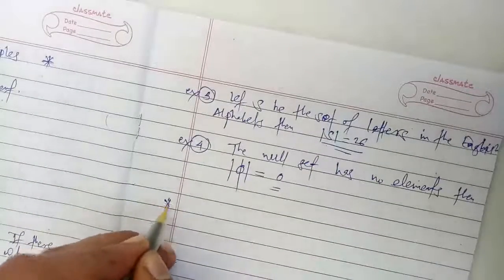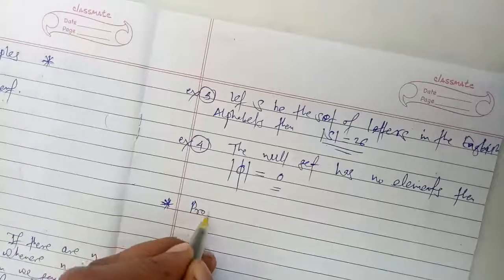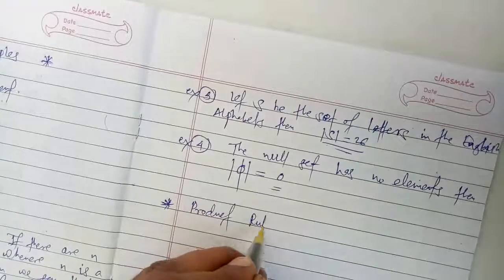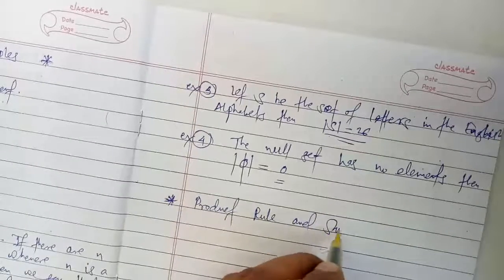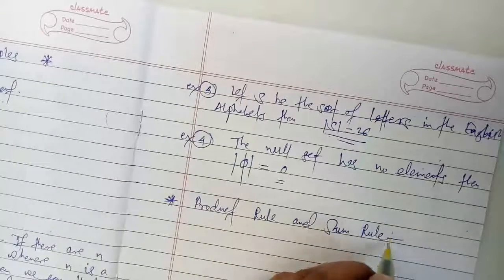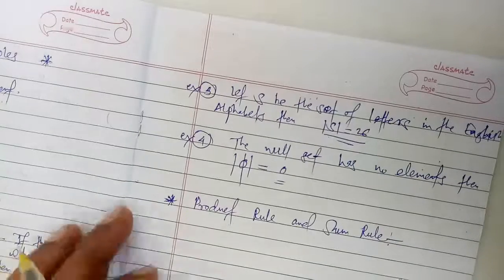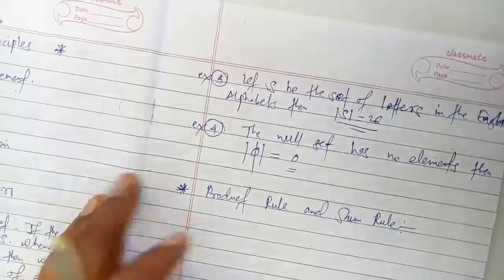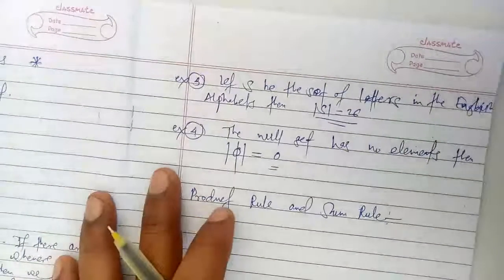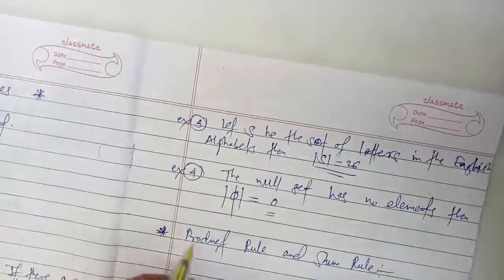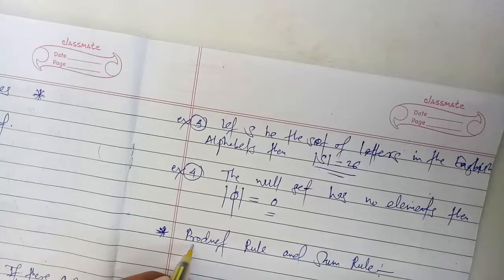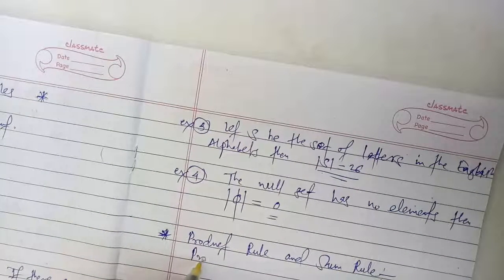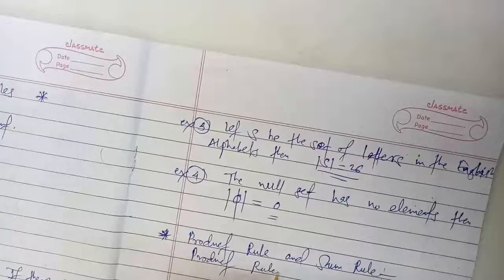Next point we have to discuss is the product rule and sum rule. So what is meant by product rule and sum rule? First we will discuss the product rule.